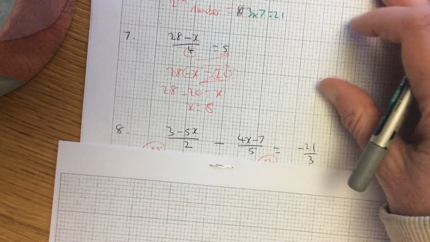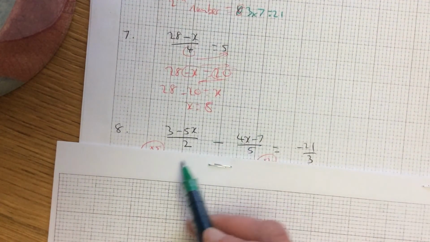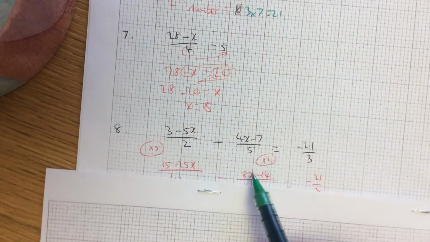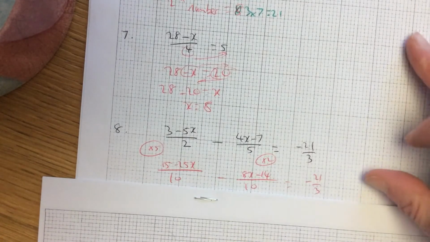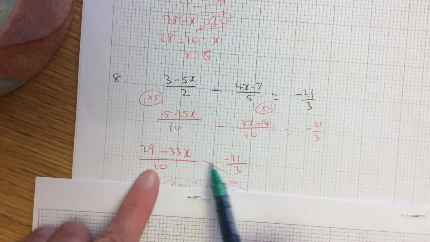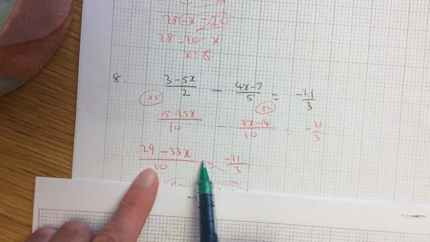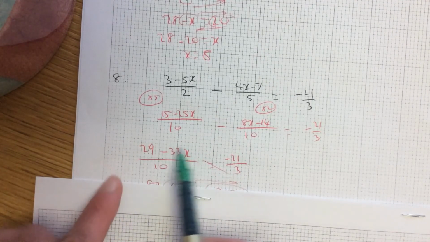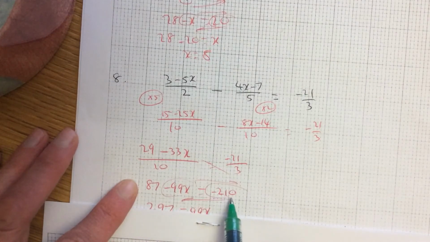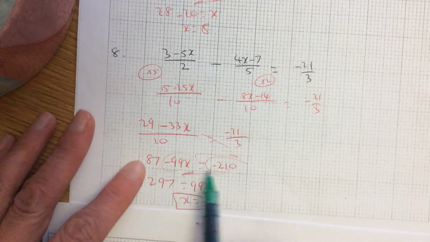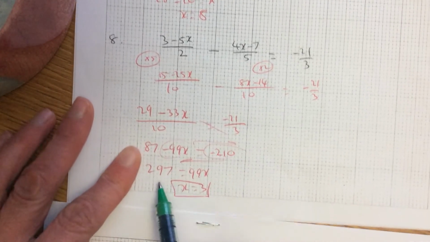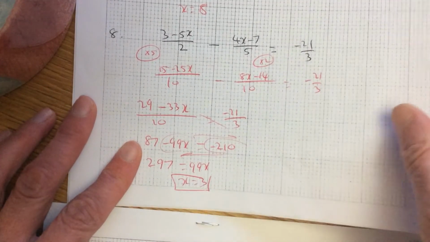For this one, number 8, you want to deal with this side first. Make the bottoms the same. Make them both 10. So times this one by 5 and times this one by 2. Once the bottoms are the same, you just subtract the tops. Then you have a fraction equal a fraction. So you cross multiply. So 3 times all of this. And 10 times minus 21. So letters one side, so I brought that over to be 99x. Bring this over, becomes an adding. Then divide through, x is 3.